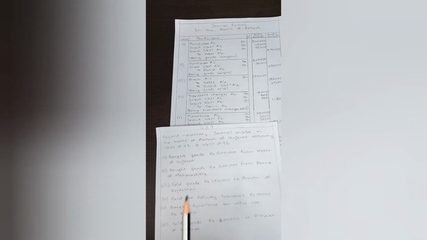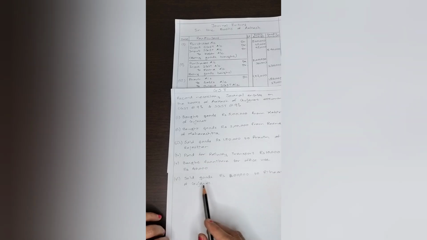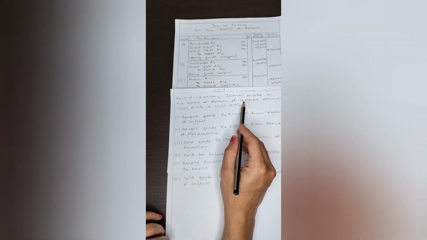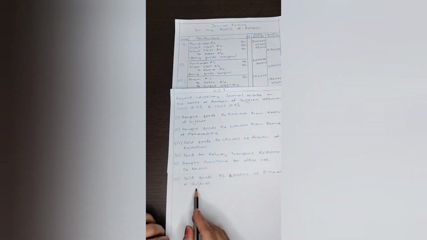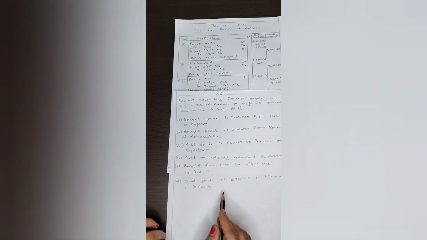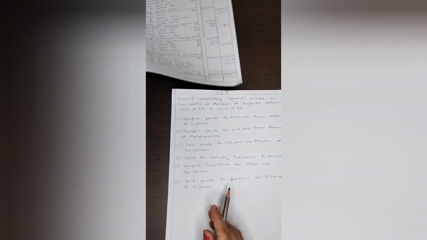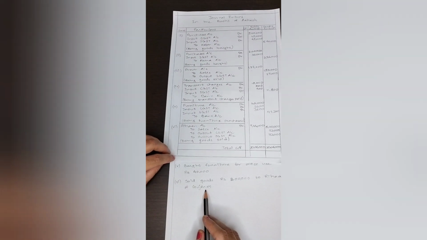47,200. Okay. And the last entry is sold goods rupees 8 lakh to Rihan of Gujarat. He belongs to Gujarat. Rihan also belongs to Gujarat. What will he do? He will collect 9% CGST and 9% SGST from Rihan.